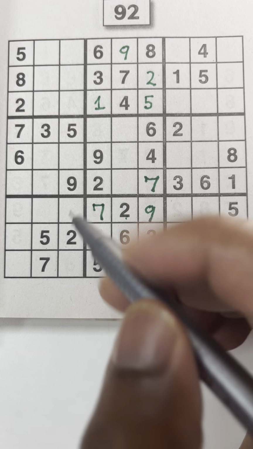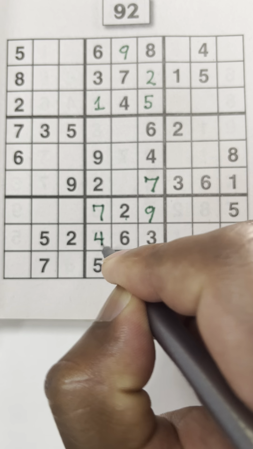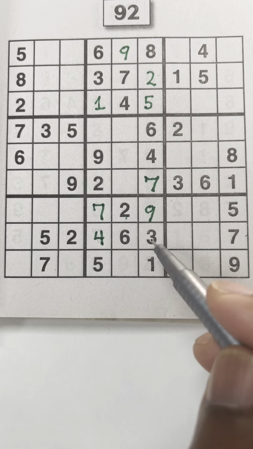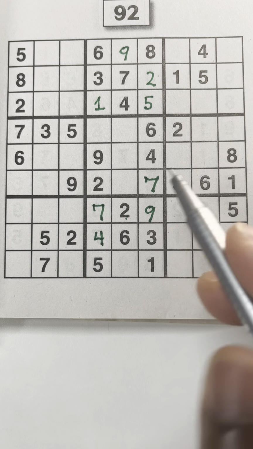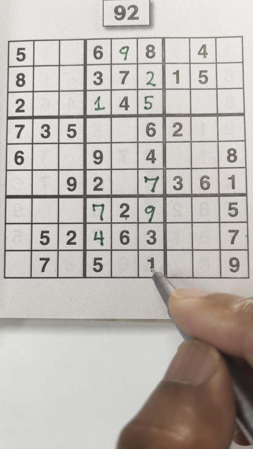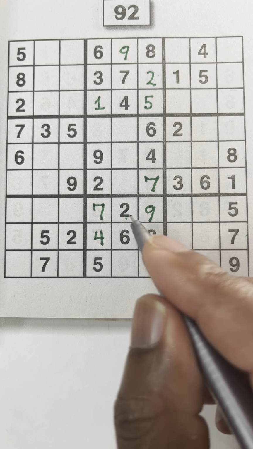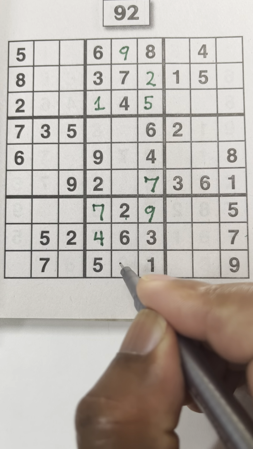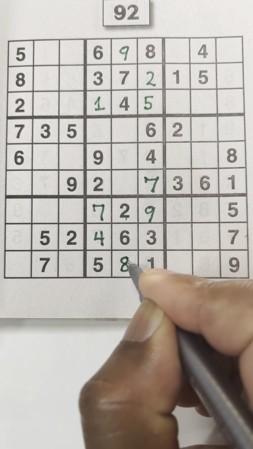It can't get in here, so that 4 has to go there. And then the last number here, you don't even have to look at whether it aligns with anything. You just count the numbers that you already have, because the last one should be going there. 1, 2, 3, 4, 5, 6, 7. So we're missing an 8 here.